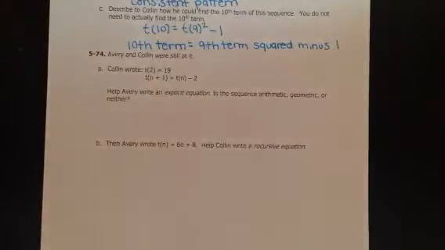Problem 5-74. Avery and Colin were still at it. Colin wrote t of 2 equals 19, t of n plus 1 equals t of n minus 2. Help Avery write an explicit equation. So explicit starts with t of n. Is the sequence arithmetic, geometric, or neither?